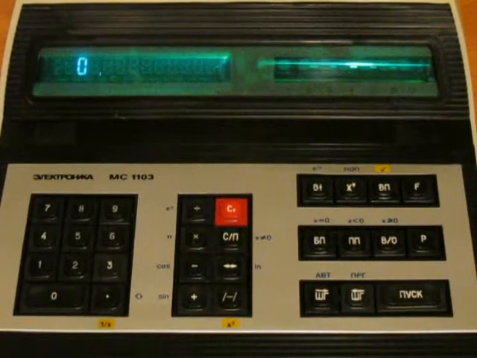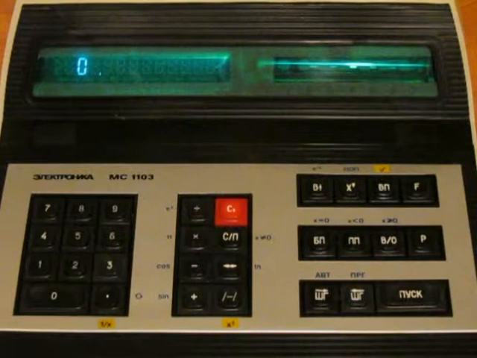Hello friends, let us learn a bit more about this old Soviet programmable calculator. Especially let us learn about data registers and branching. We will use conditional branching to create loops in our program. We will try to calculate the sum of our arithmetic sequence.